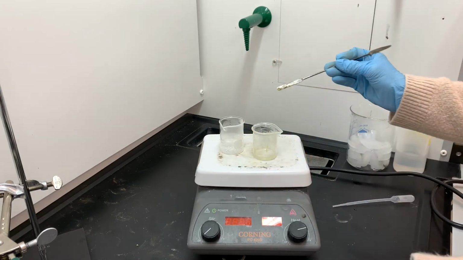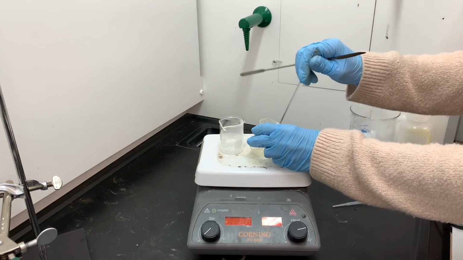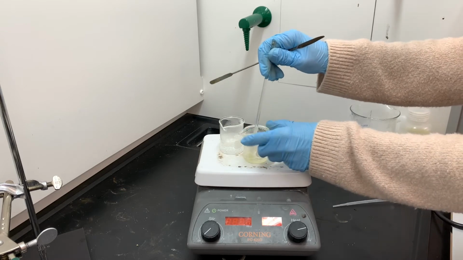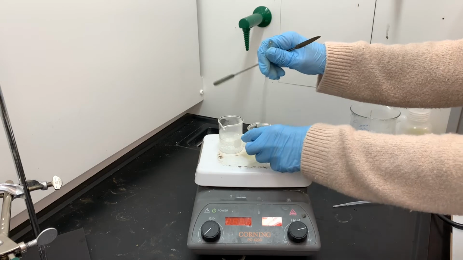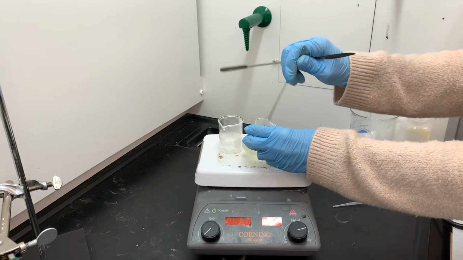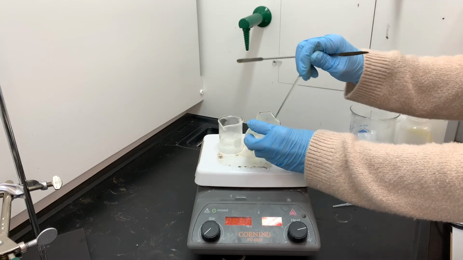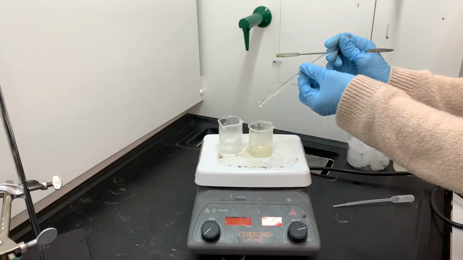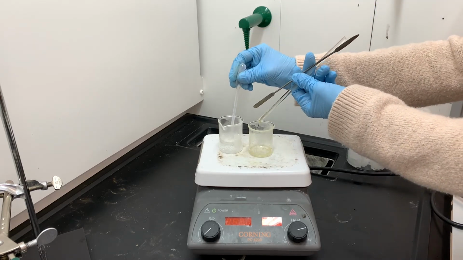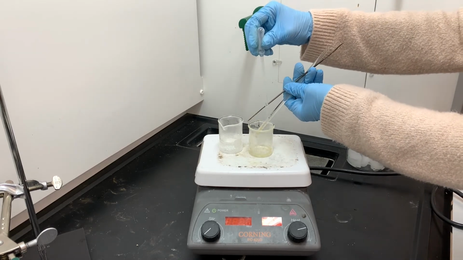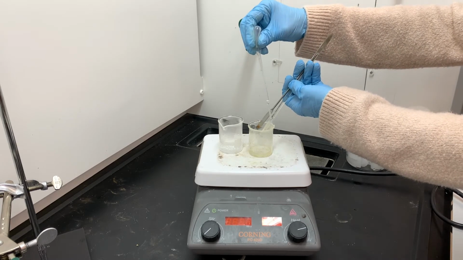And once I have cleaned everything off of the metal spatula, I'm going to switch to the glass stirring rod to help get everything cleaned off of the glass stirring rod as well. There's quite a bit of product on the glass stirring rod. This recrystallization is a little bit difficult to gauge because the product is kind of oily, so it doesn't dissolve super well in water, and it's difficult to see when enough solvent has actually been added.